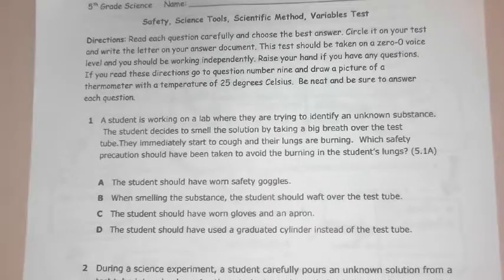A, the student should have worn safety goggles. B, when smelling the substance, the student should waft over the test tube. C, the student should have worn gloves and an apron. D, the student should have used a graduated cylinder instead of a test tube.